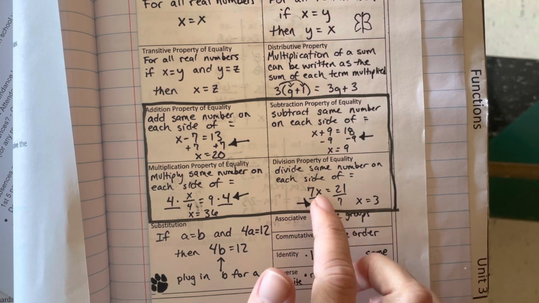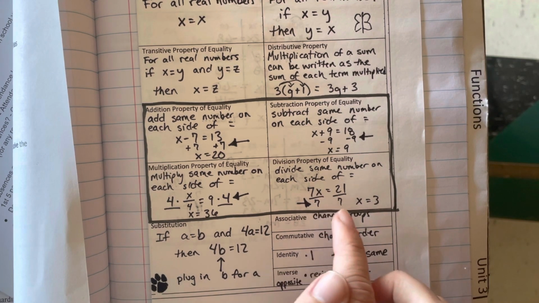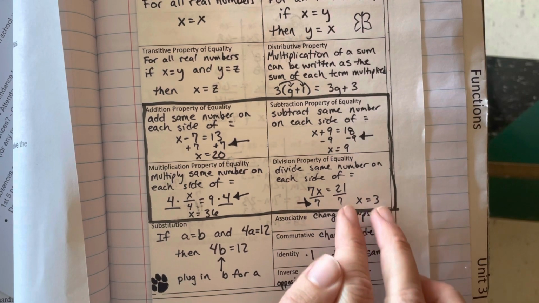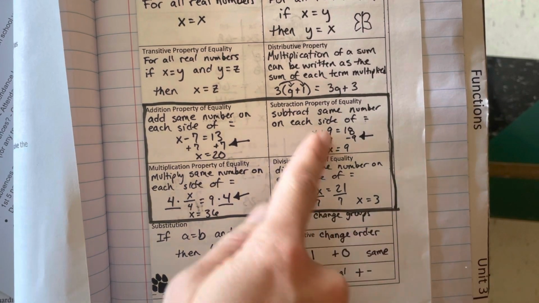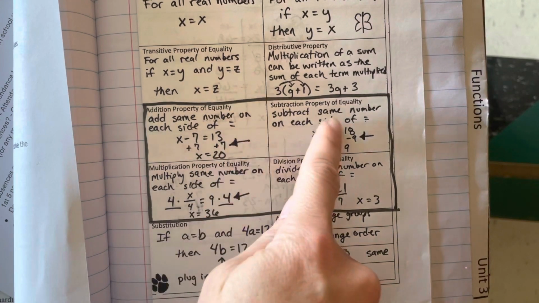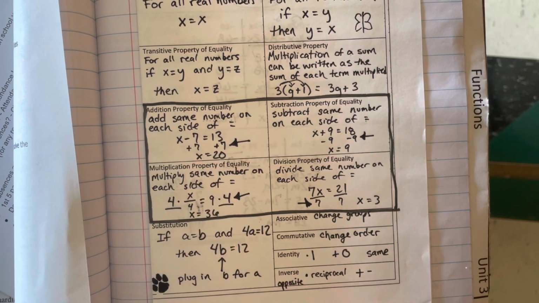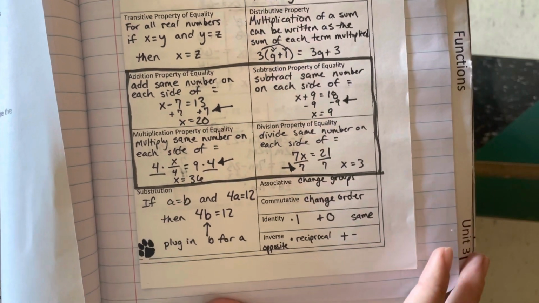And again, same thing for division. It is true that if you divide one side by 7 and divide the other side by 7, you keep the sides equal in order to get your answer. So those properties, notice, are all properties of equality. It's just that step that you do to each side of the equal sign to keep it equal.